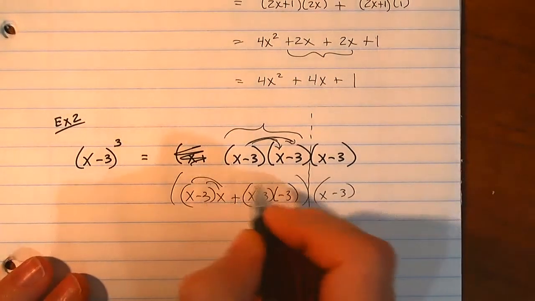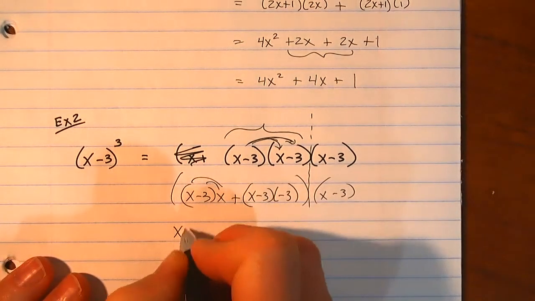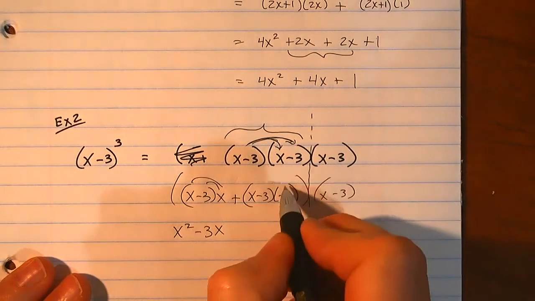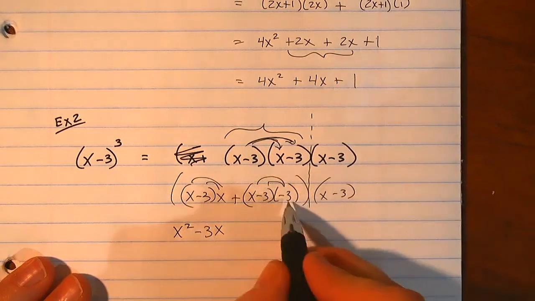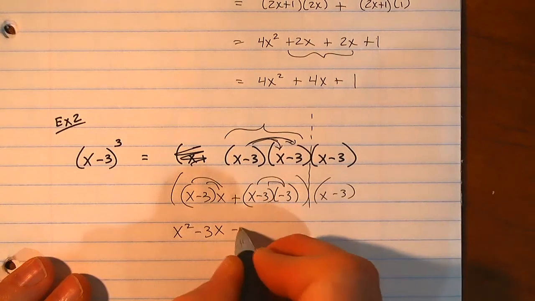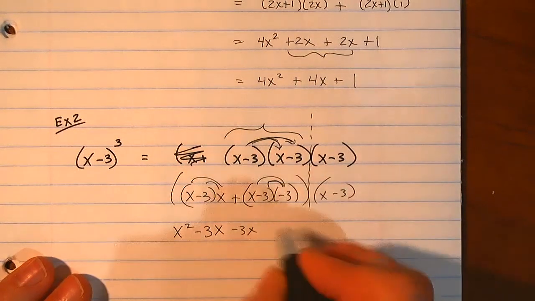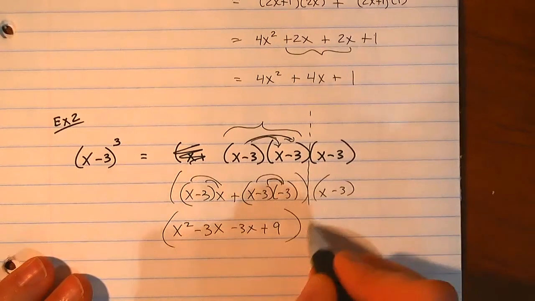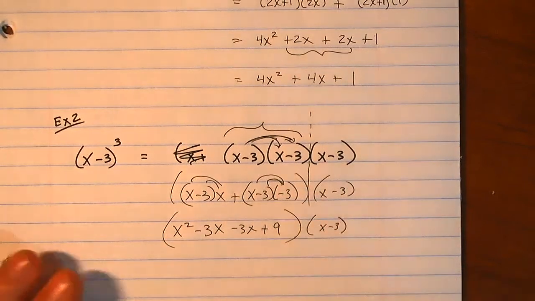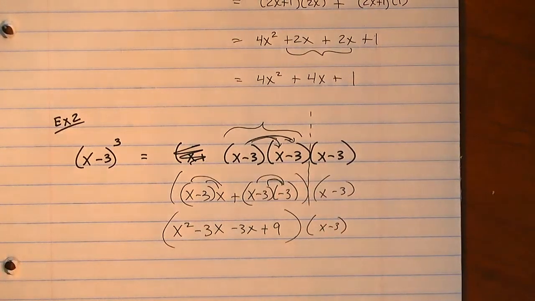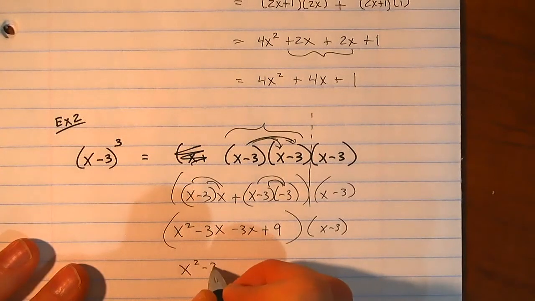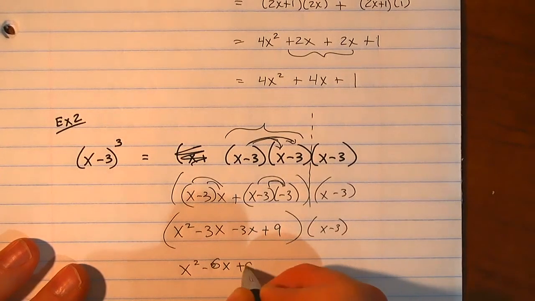Now I'm going to distribute this x here. So x times x is x squared. X times negative 3 is negative 3x. Then I'm going to distribute this negative 3. Negative 3 times x is a negative 3x. Negative 3 times negative 3 is a positive 9. So I've got all of that stuff times that x minus 3 just hanging out at the end. Combine together my like terms, and now that's a 6x.